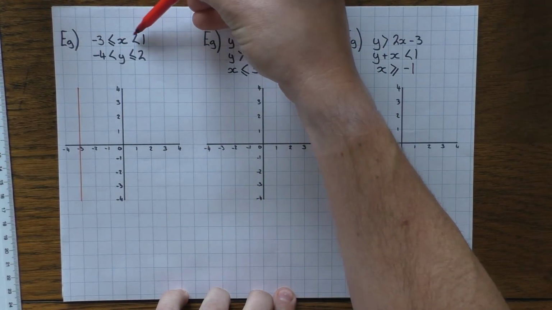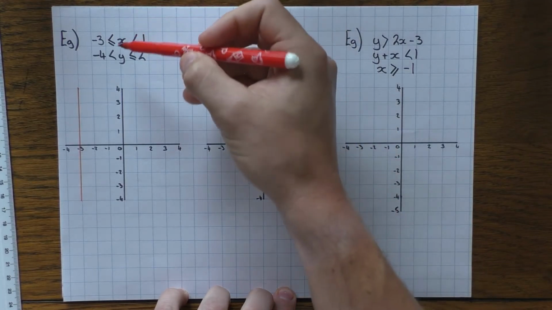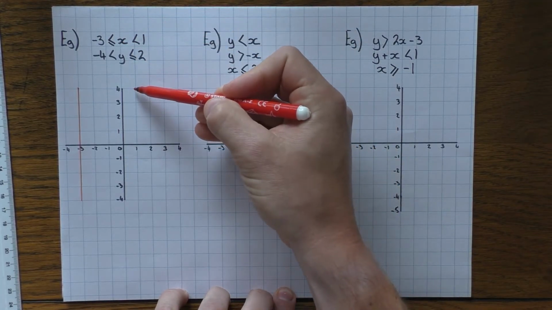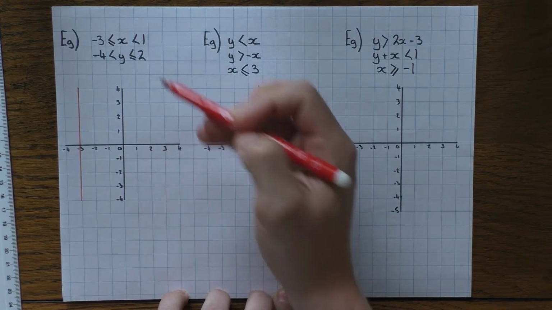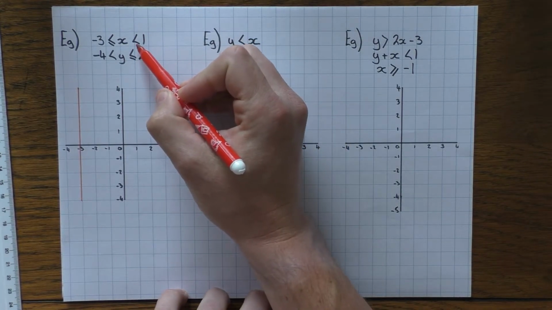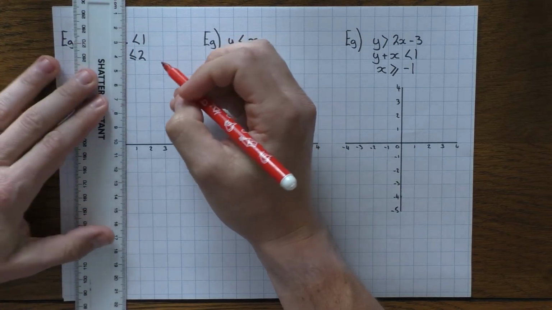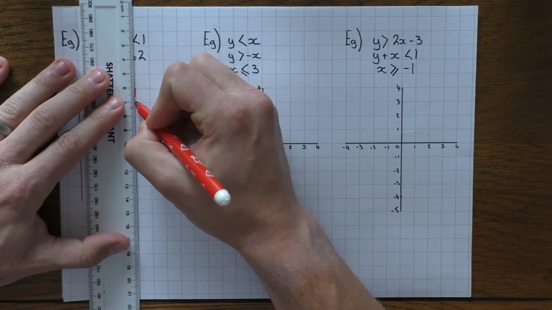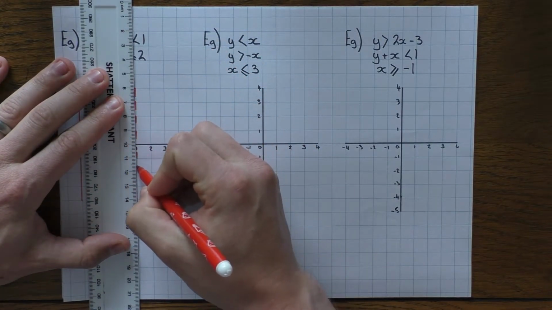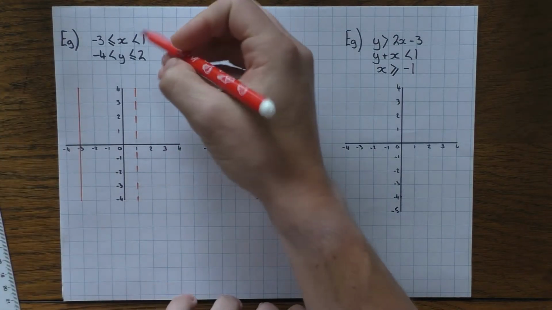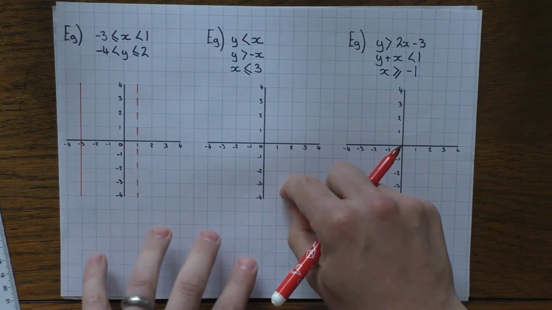Then we have x is less than 1. So imagine it's x equals 1, which is going to be a vertical line going through the x-axis at 1. Is it a solid line? No, it isn't. There's no equals there. So this one's going to be dotted, like so. Okay, and then that's that top bit done.